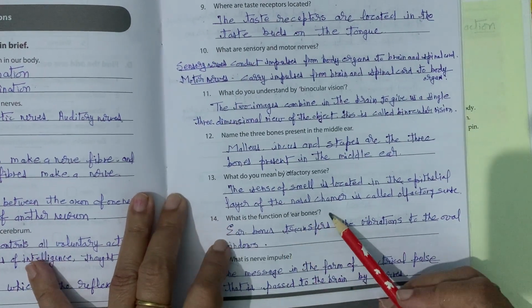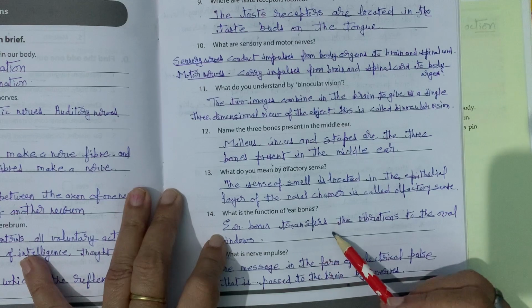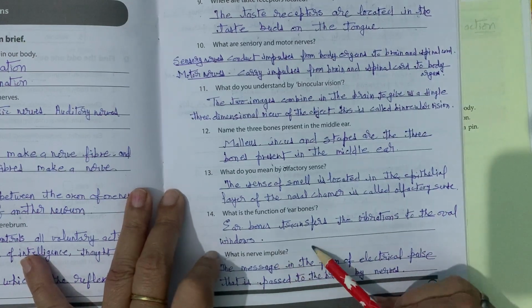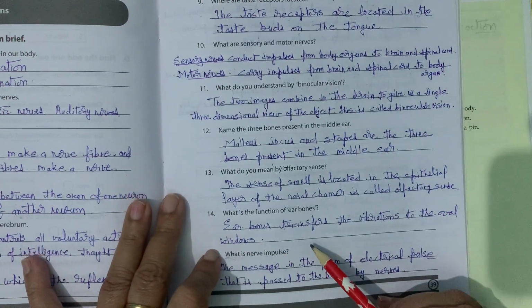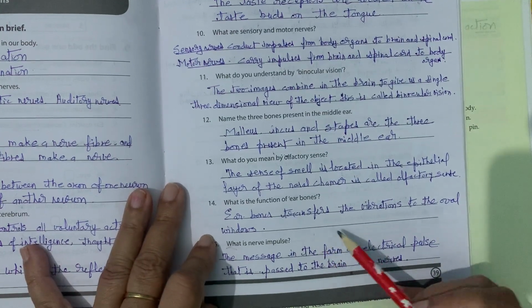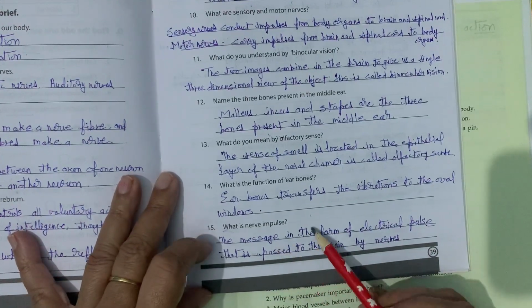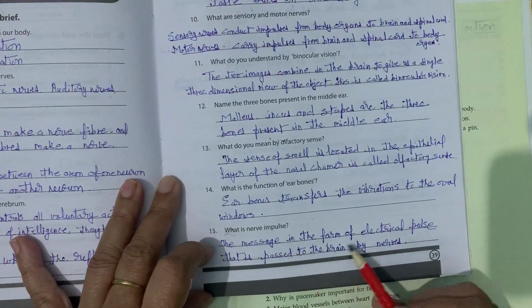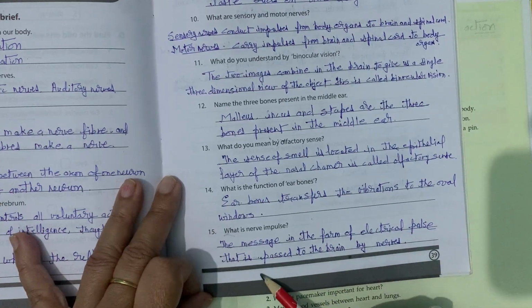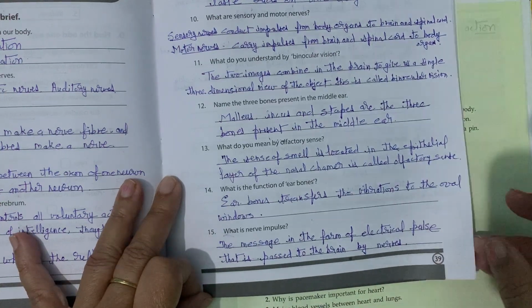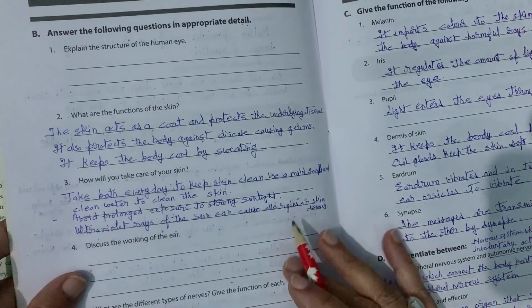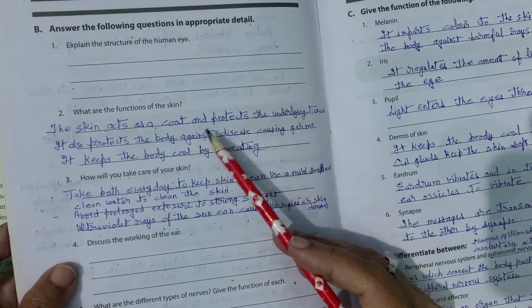What is the function of ear bones? Ear bones transfer the vibrations to the oval window, and from there it passes into the internal ear, that is the cochlear region. What is nerve impulse? The message in the form of electrical impulse that is passed to the brain by nerves, that is called the nerve impulse. Explain structure, that I'll explain to you.